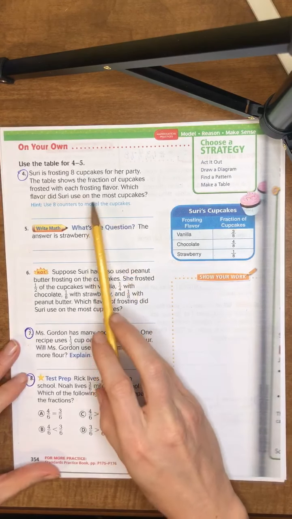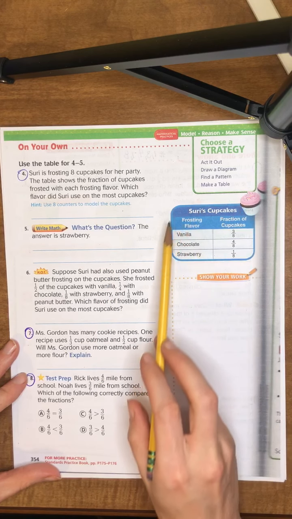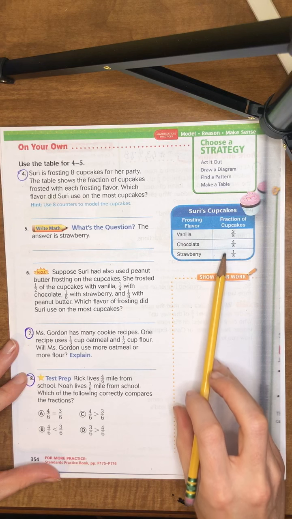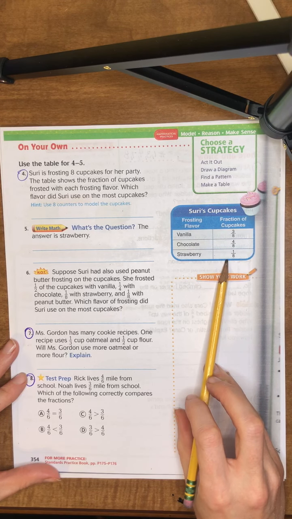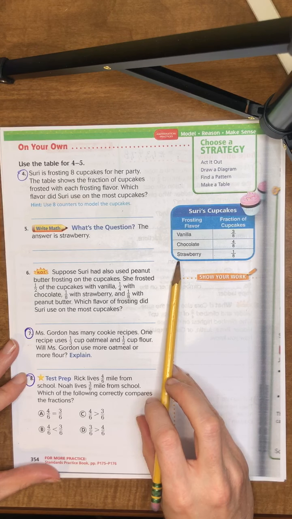Number 4, Suri is frosting 8 cupcakes for a party. The table shows the fraction of cupcakes frosted with each frosting flavor. Which flavor did Suri use on the most cupcakes? So this one I have you fill in the blank and just give 3/8, 4/8, 1/8, and then say which flavor, so was it vanilla, chocolate, or strawberry, did she use the most for the cupcakes?